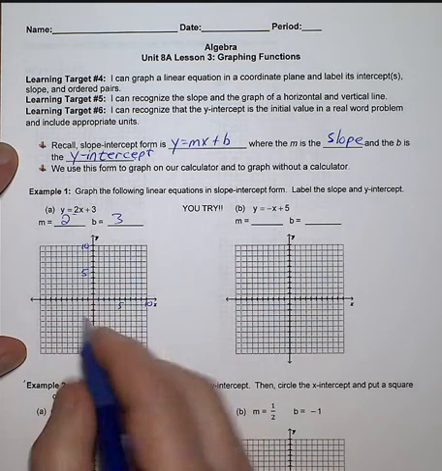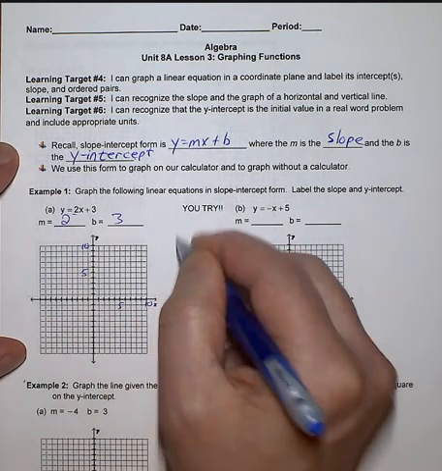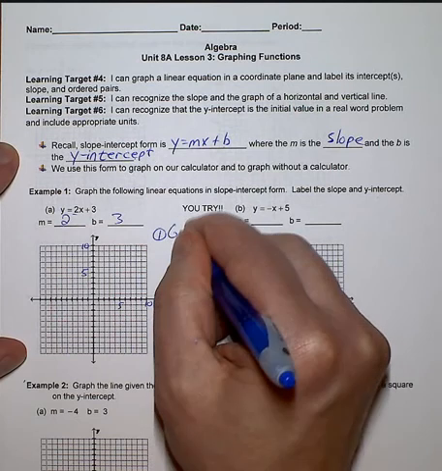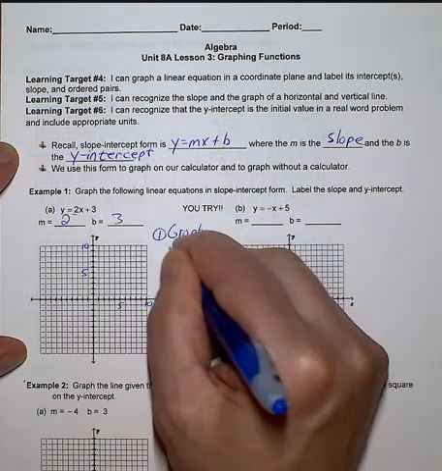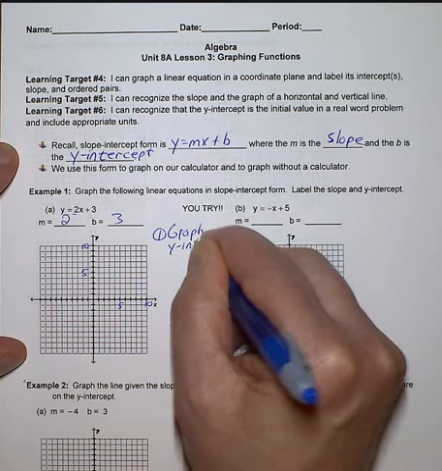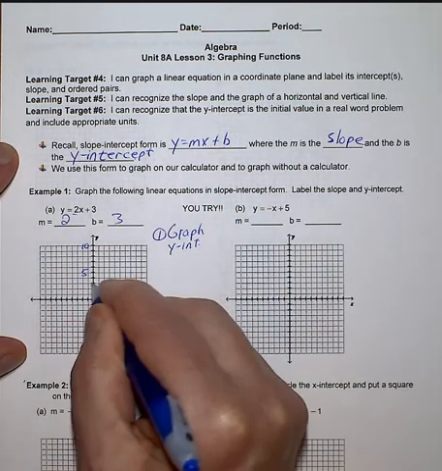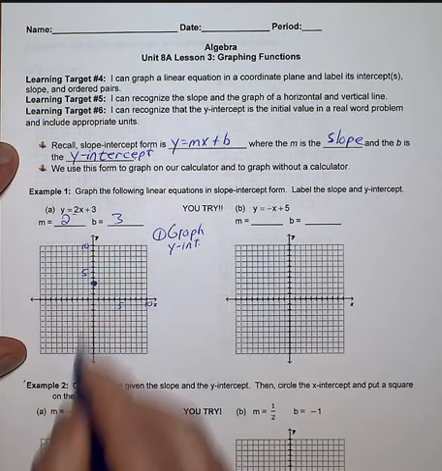And here's how we start graphing. After we find the y-intercept and the slope, number 1, we graph the y-intercept. Okay? So, the y-intercept is 3. I put a point, that's where it crosses the y-axis. It's my point at 3.